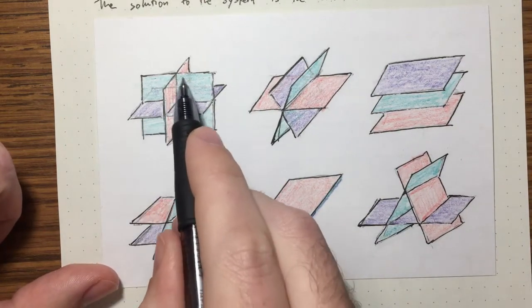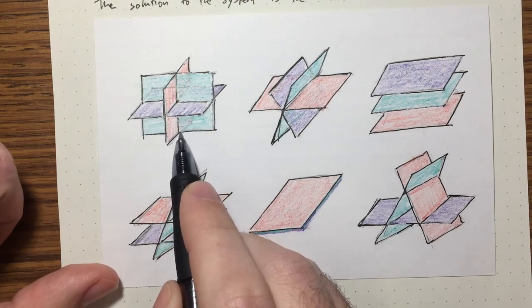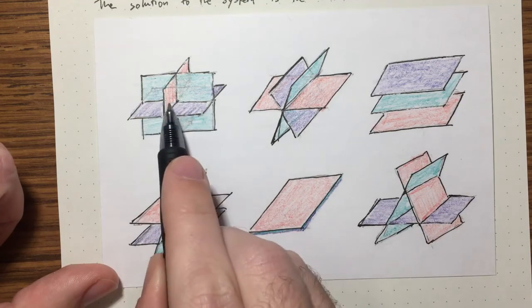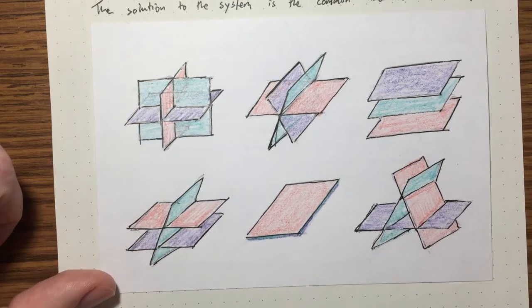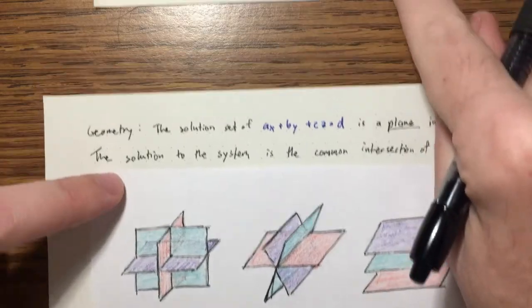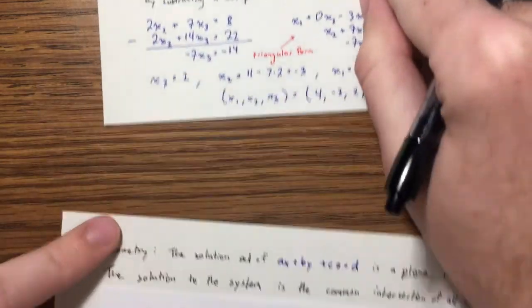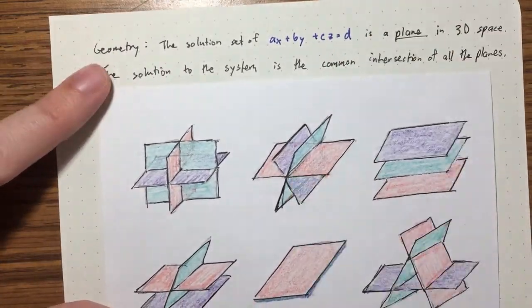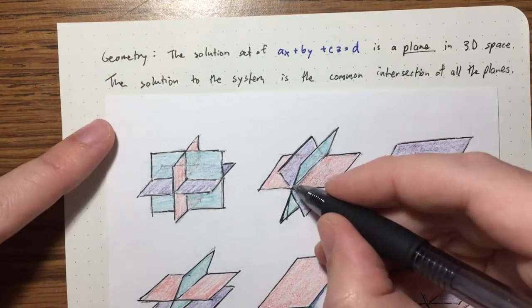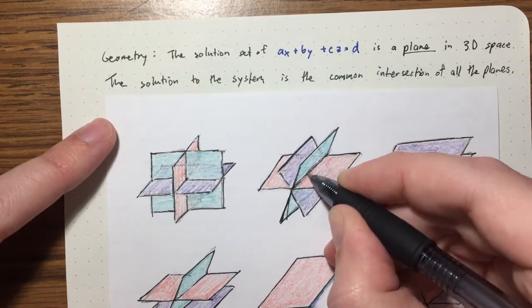So the red one and the green one actually intersect along an entire line, but then if we also want to intersect with the purple one, we're just intersecting at that 1 point there. So this picture is actually very much like the problem we just did. What about this one here? Here we have all three intersecting actually in a line.